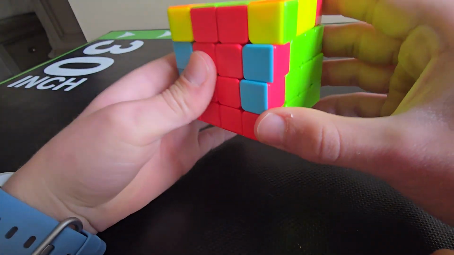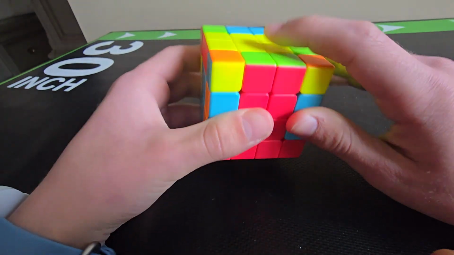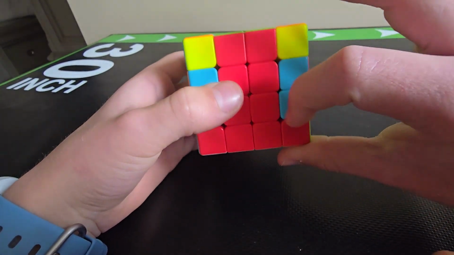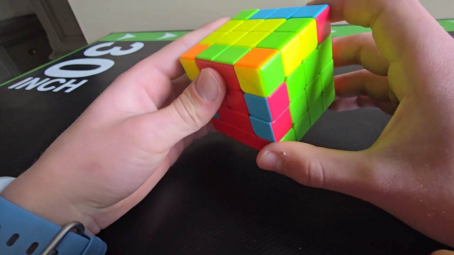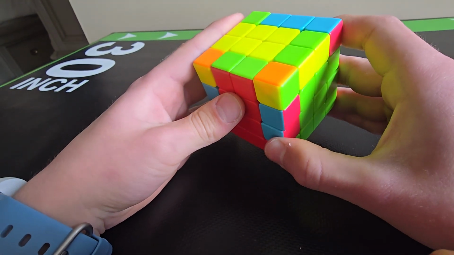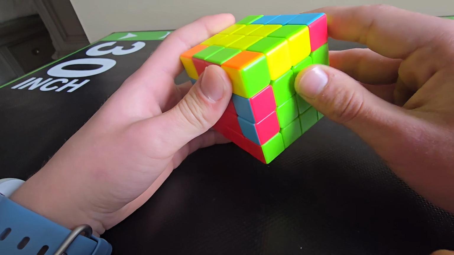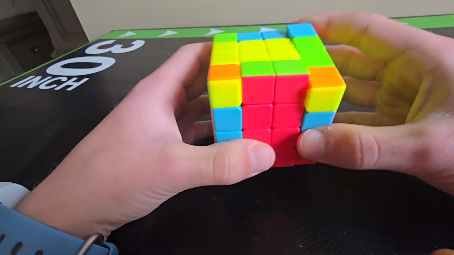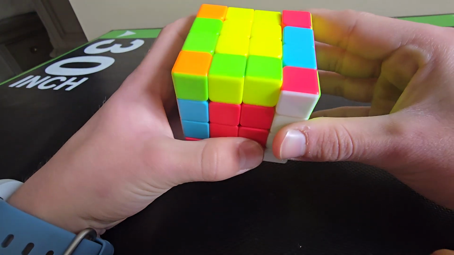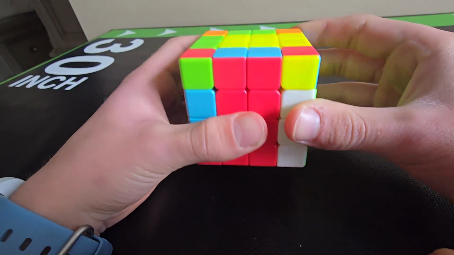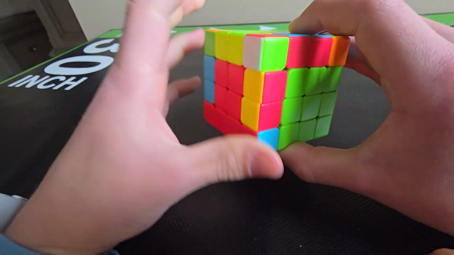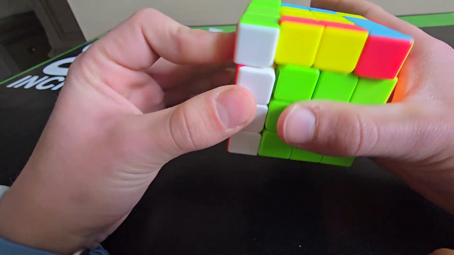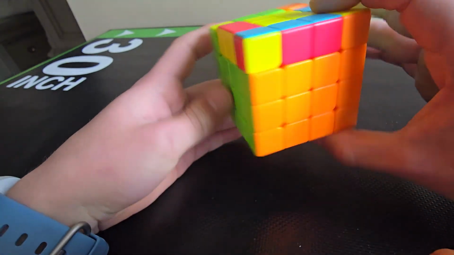Then we have this edge right here, which is green on the top of our upside down T shape. So, green is on the right, okay? So, we're going to turn it to the left, go right, up, left, right, down, up, right, turn the cube 90 degrees as if the corner were here, left, up, right, left, down.